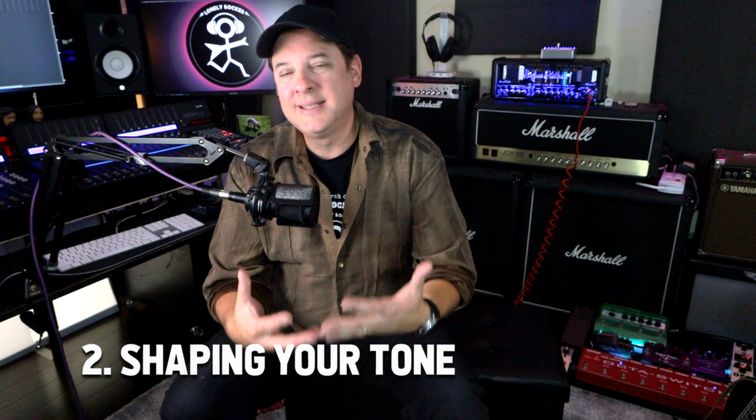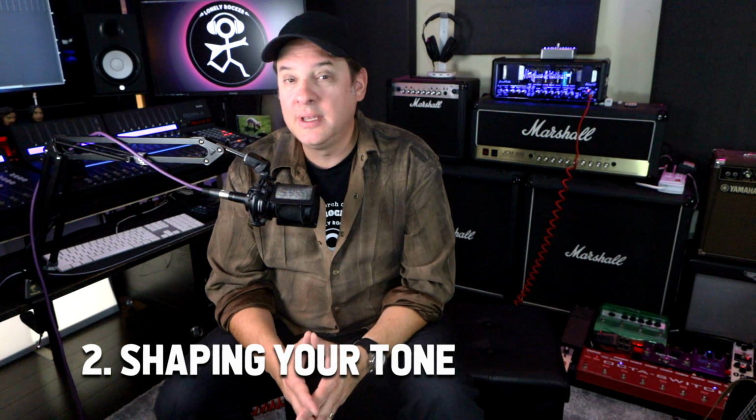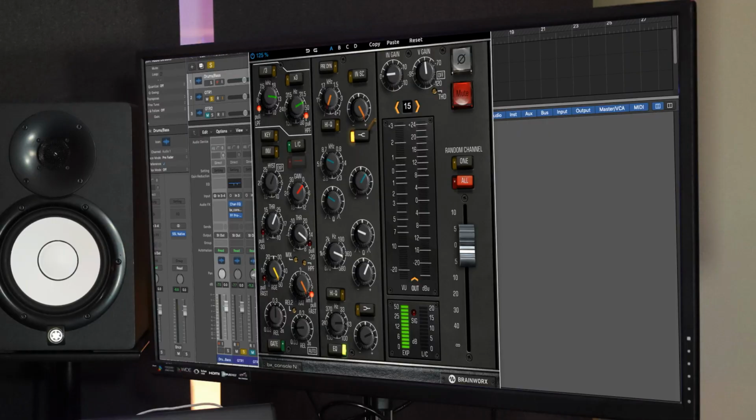So now we're going to move on to the second EQ, and typically what I use here is a channel strip. You don't have to use a channel strip here. I like using a channel strip from Plugin Alliance, the Neve channel strip. I really like it.